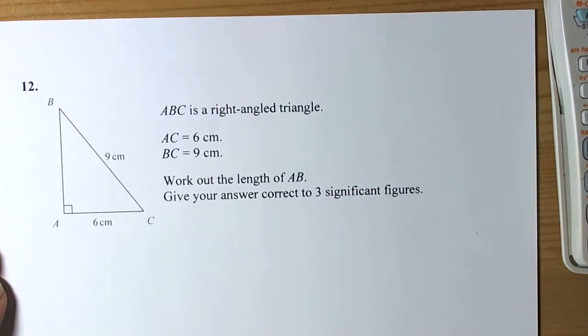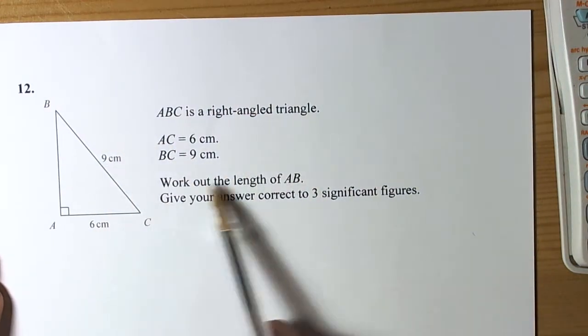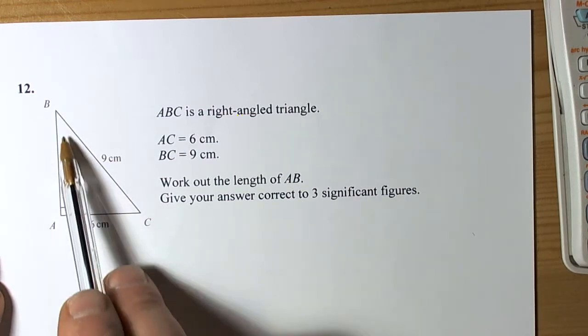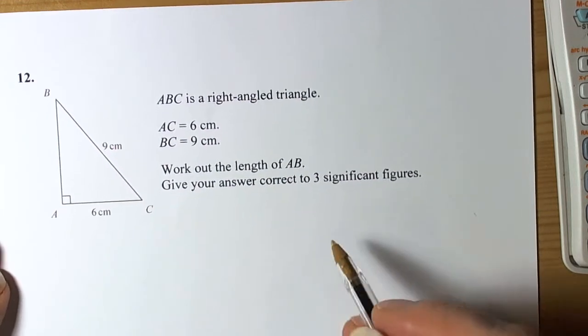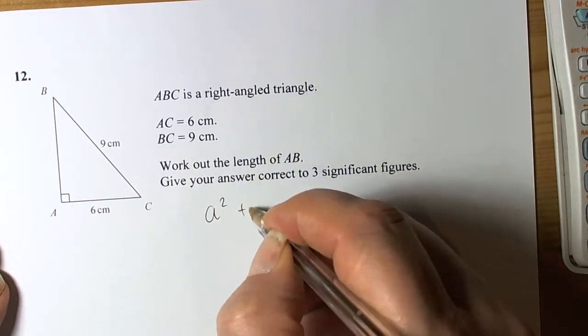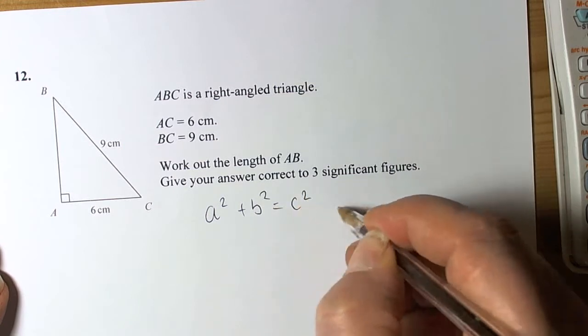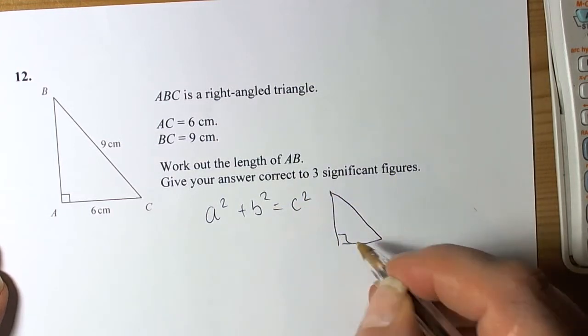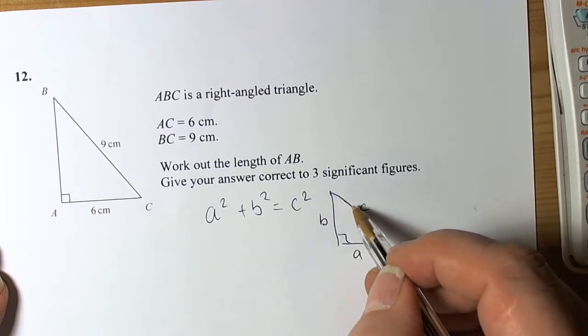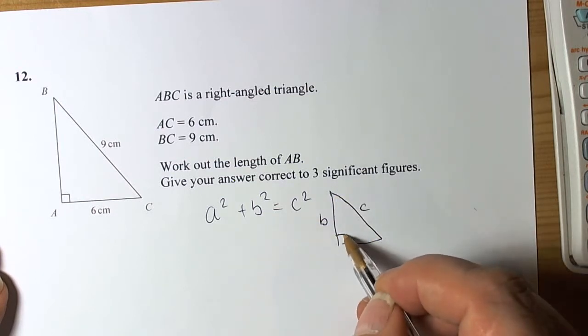So here we've got a question involving a right angle triangle, and it's asking us to work out the length of one side, knowing the length of two other sides. So it's kind of shouting out, please use Pythagoras. So again, we write out the theorem and the little picture to go with it to remind us that A and B are the lengths of the short sides and C is the length of the hypotenuse, the longest side of the right angle triangle.